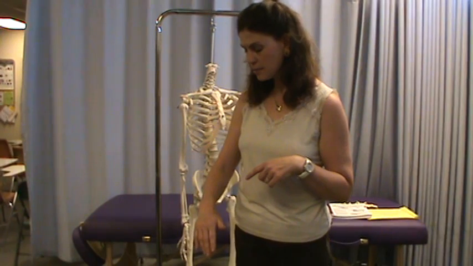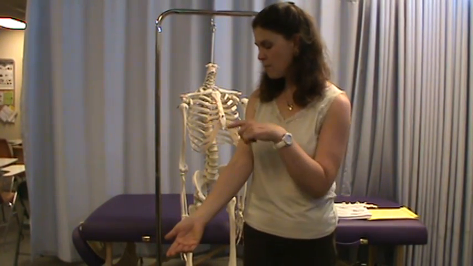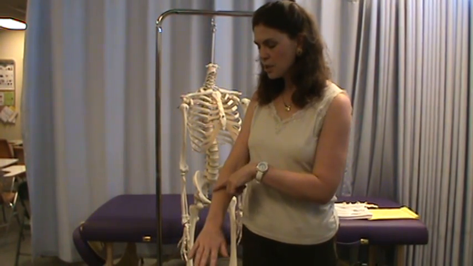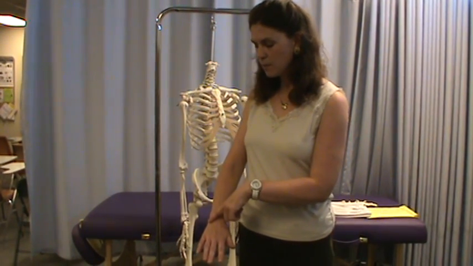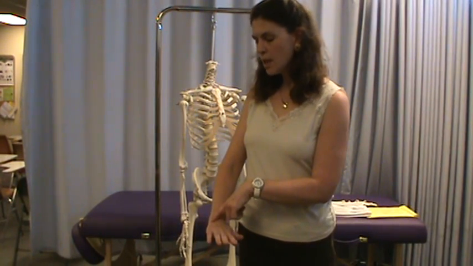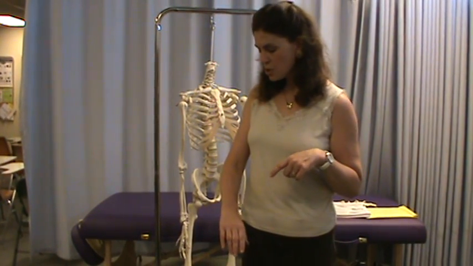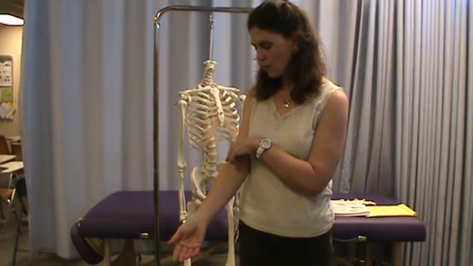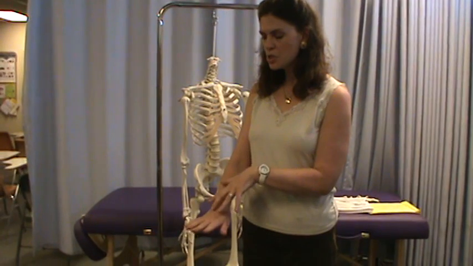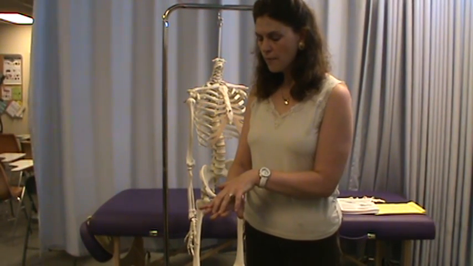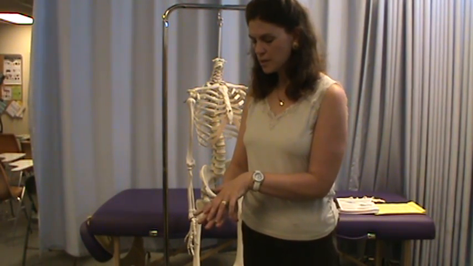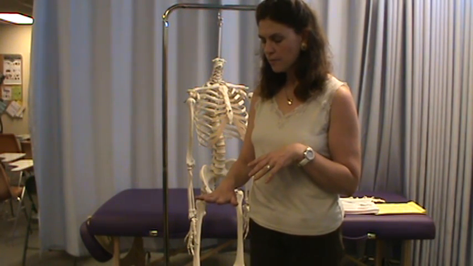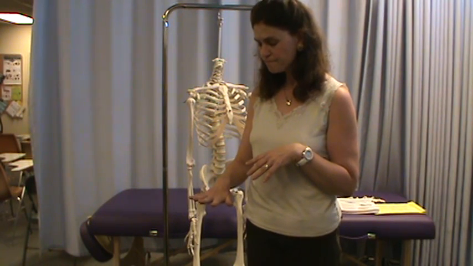They're both going to extend the wrist and radially deviate. The extensor carpi ulnaris is going to come from the common extensor tendon off the lateral epicondyle of the humerus, and it's going to insert into the base of the fifth metacarpal, and it's going to extend the wrist and ulnarly deviate. The extensor digitorum muscle is going to come from the common extensor tendon off the lateral epicondyle of the humerus, and that's going to insert into the distal phalanges on the dorsal side. It's going to extend the PIPs and the DIPs.